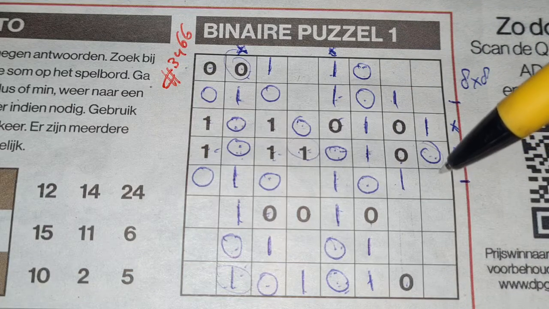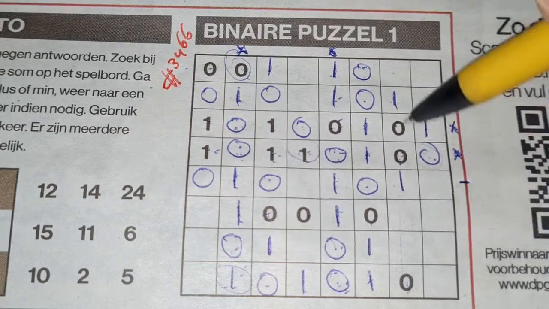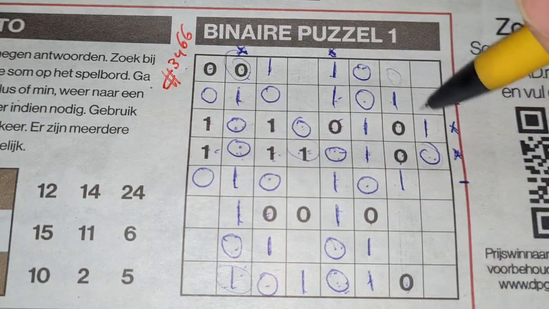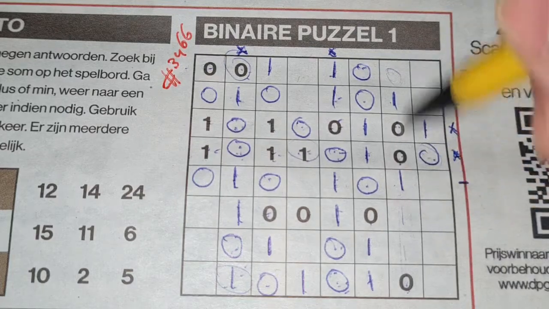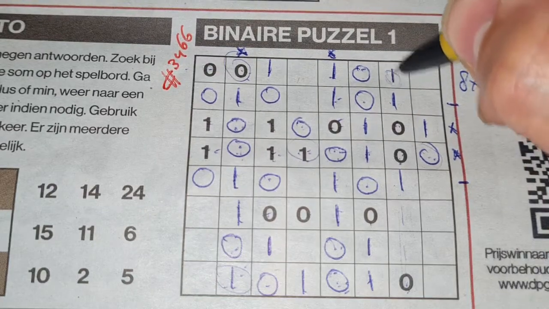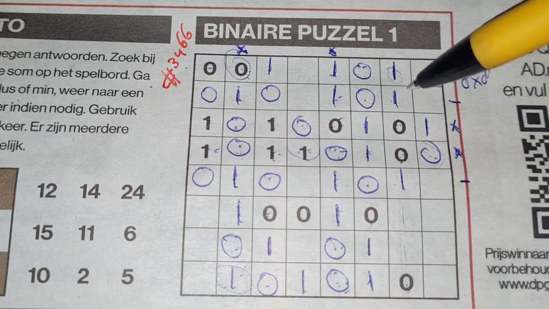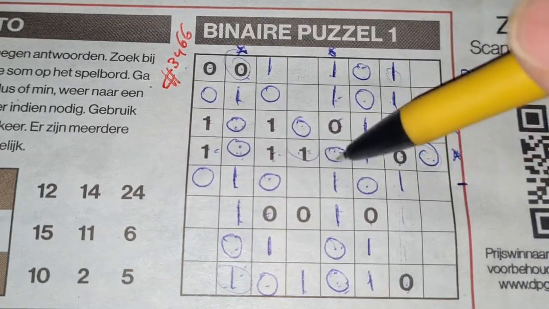Then, 1, 2, 3, 3 O's. If I place number 4 here, then we have 3 1s in a row in this column. Not allowed by one of the rules, so this cannot be an O. This should be a 1, okay?